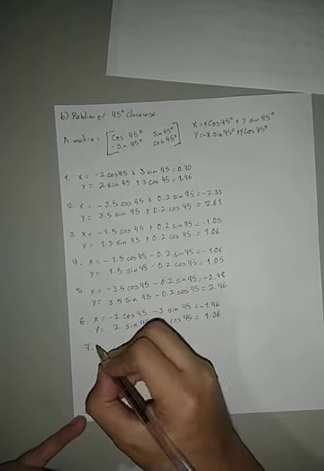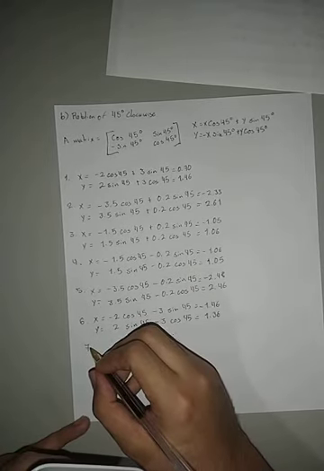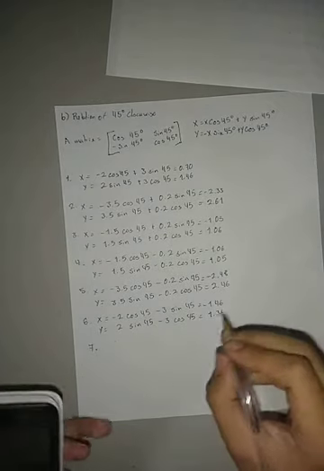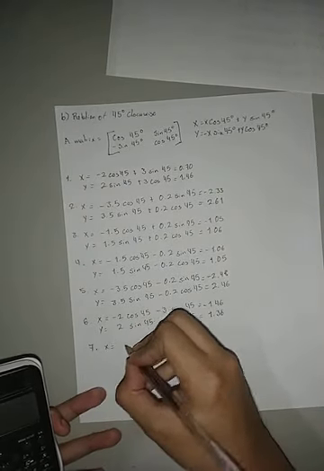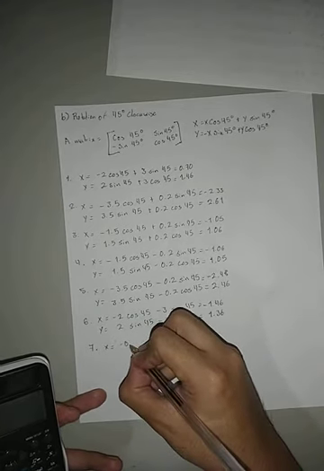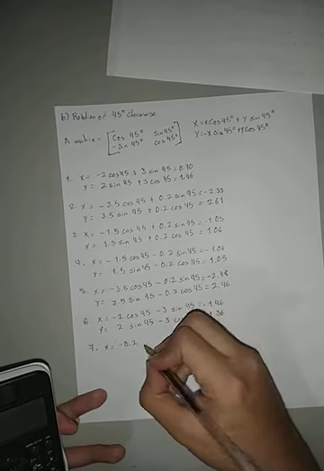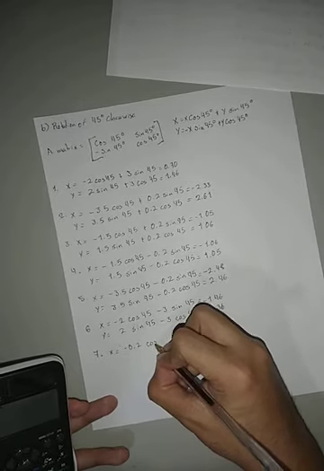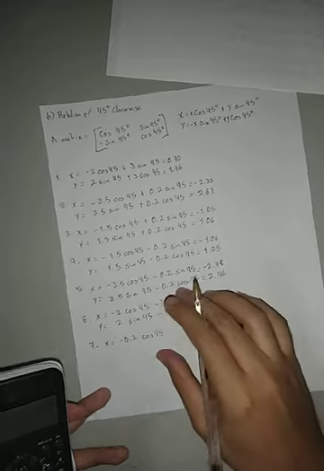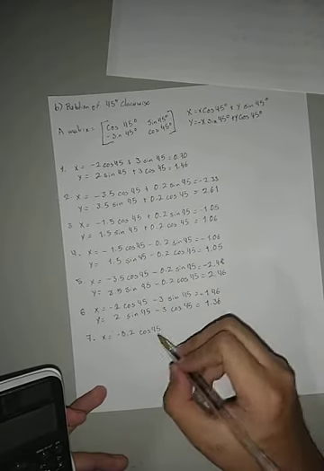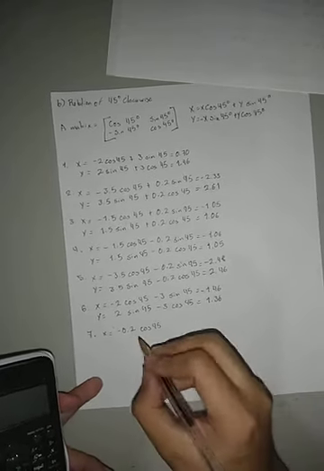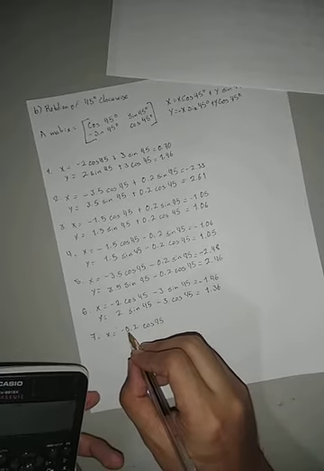For the 7th point, because the y is 0, I'm going to omit that. So we are just going to work with 0.2.